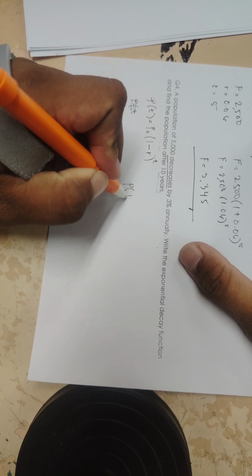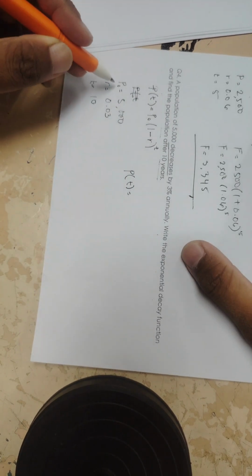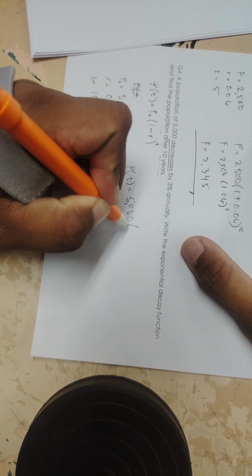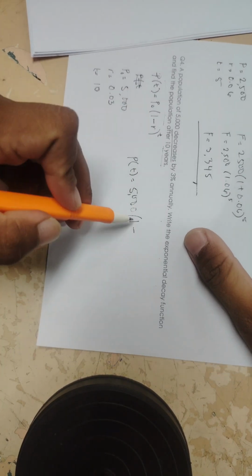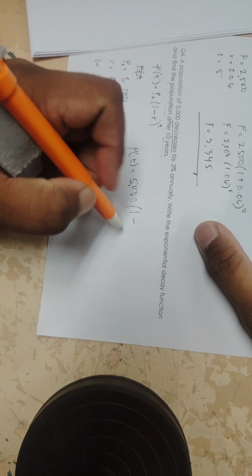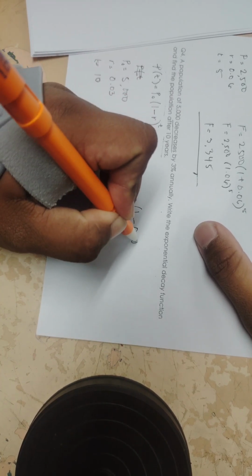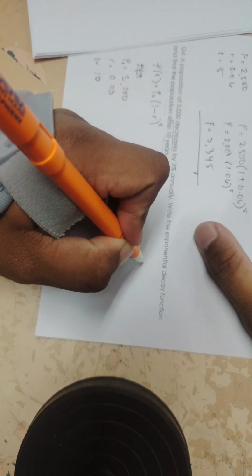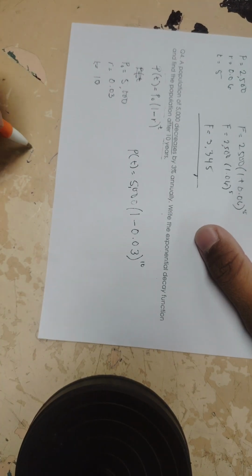We have P of T is equal to P sub 0 is 5,000. Okay? So again, gagamitin natin dito is 1 minus kasi decreases siya. Okay? So minus 0.03. Okay? Raised to 10. So yun yung magiging value natin.